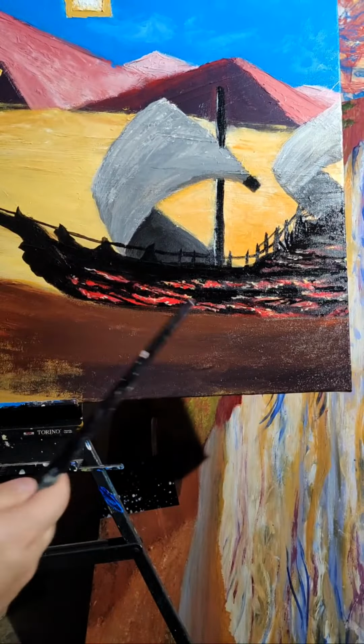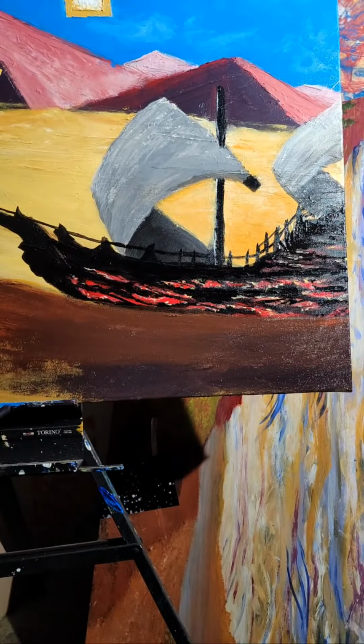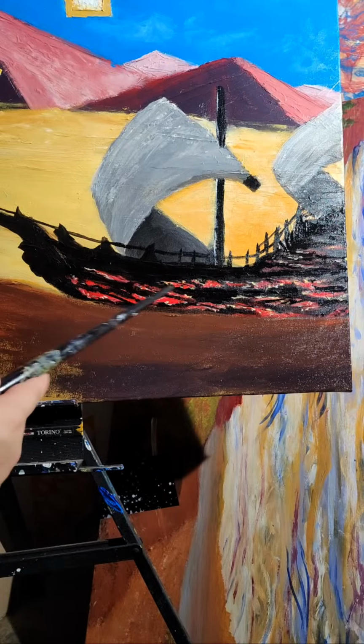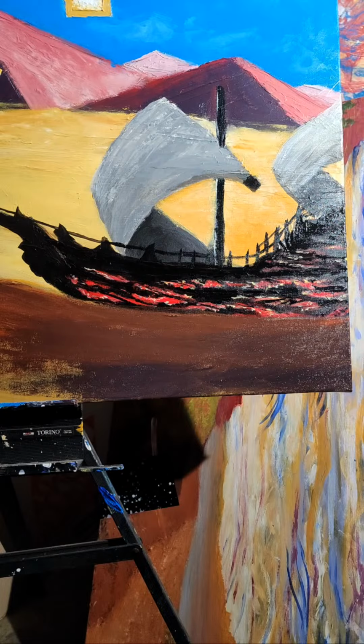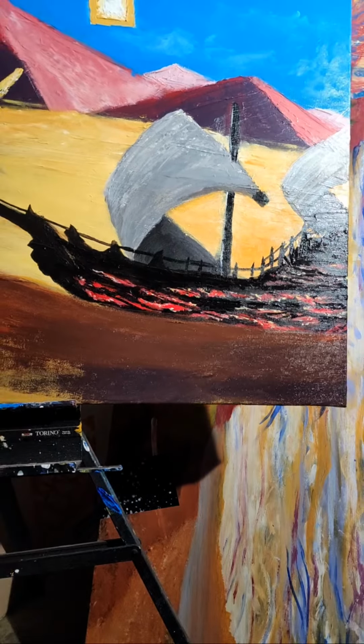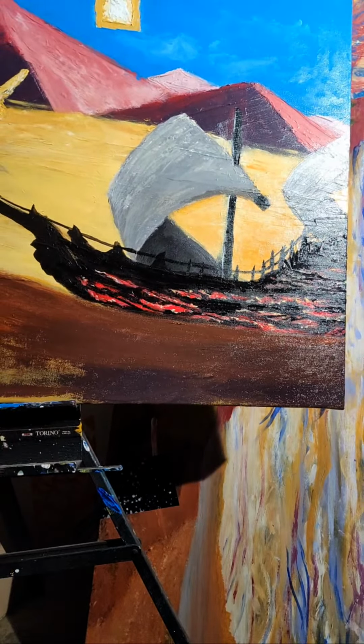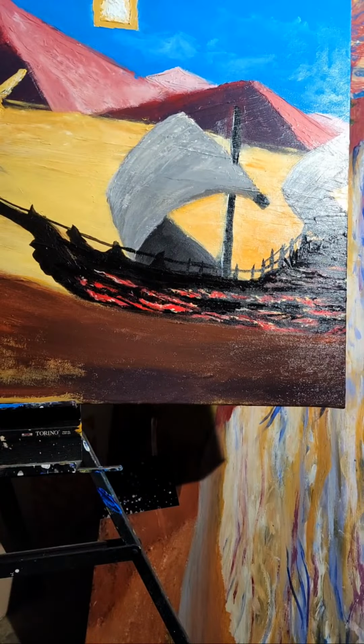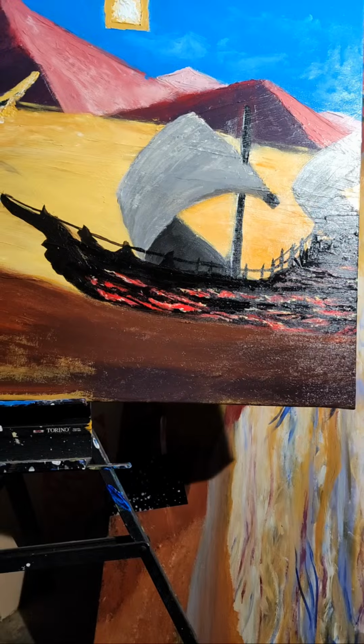And so the reasoning behind all of this, I might come in later just to make it look more like ash. But it's kind of like on fire inside of the hull. I want it to look kind of smoldering in a way. I'm gonna have to tilt this so I can properly do this. Hold on for a second.